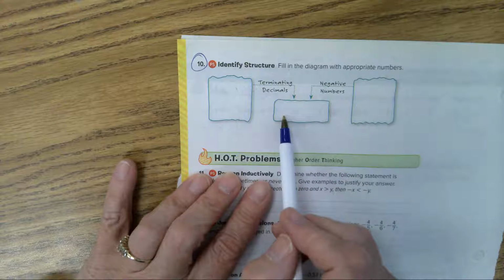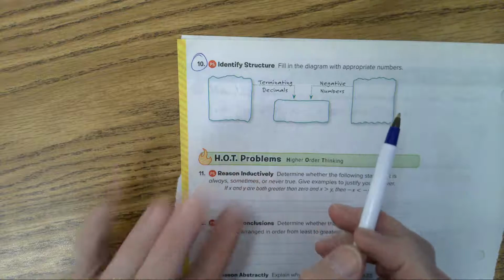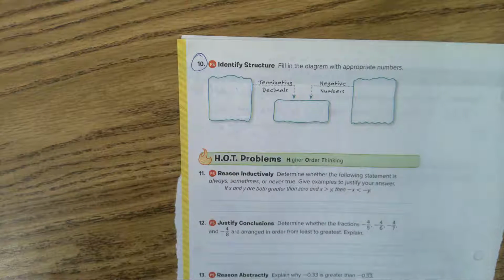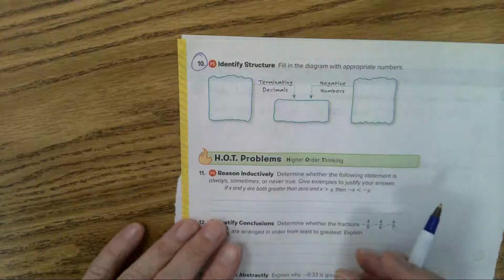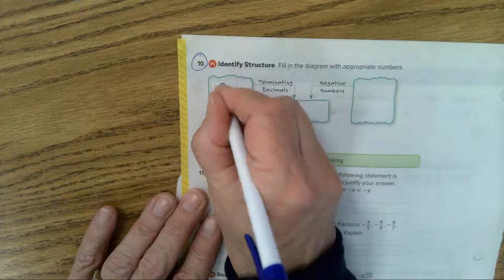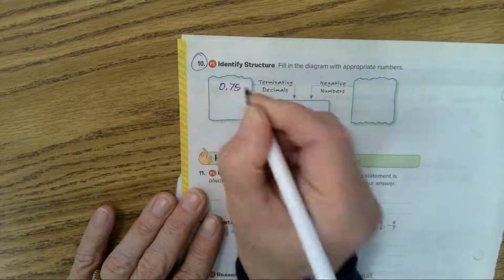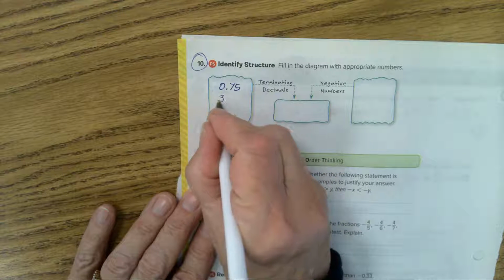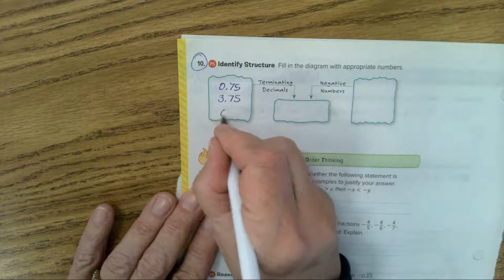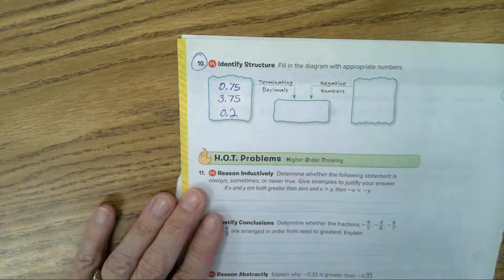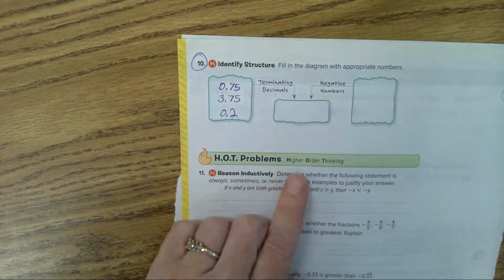Terminating decimals, negative numbers. Oh, on second thought, that one I do think is sort of confusing. Let's just put some examples in there right now. Terminating decimals, you could have 0 and 75 hundredths, 3 and 75. Terminating means they stop. Okay, did you write those down for this problem? I don't see everyone's pencils moving.